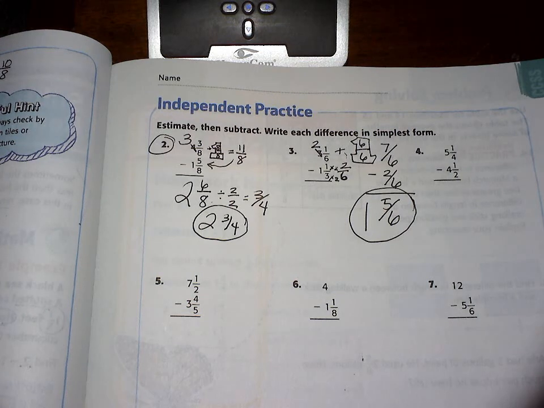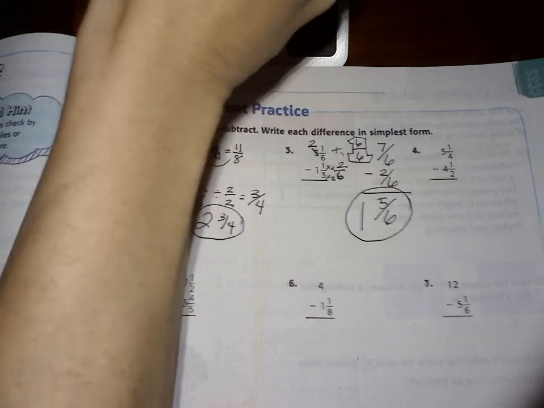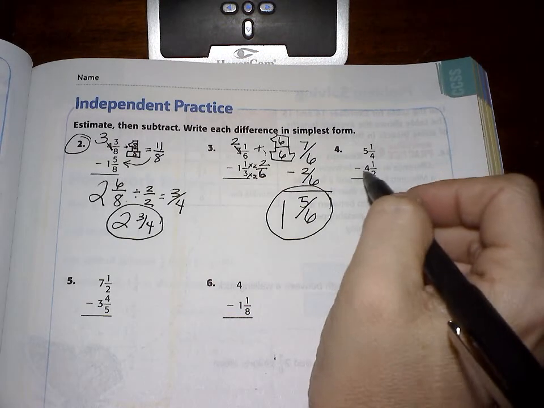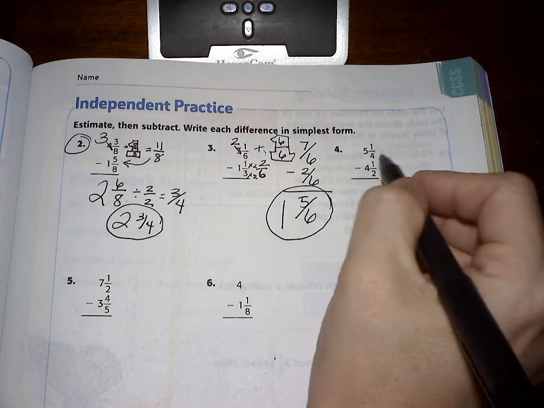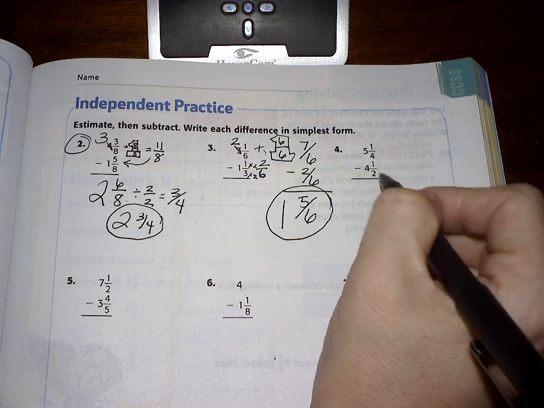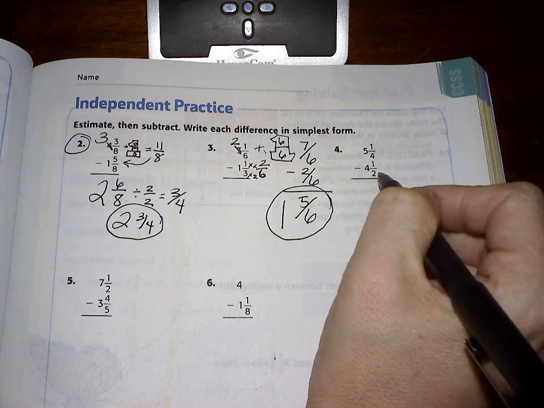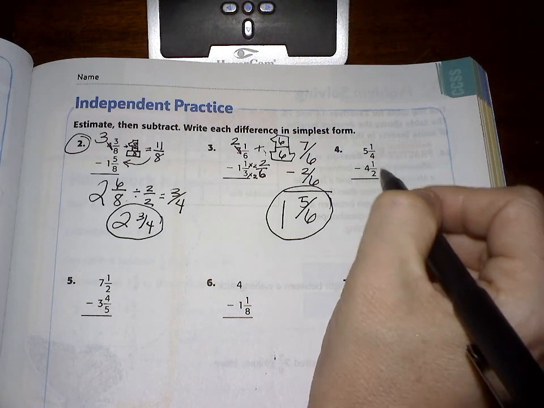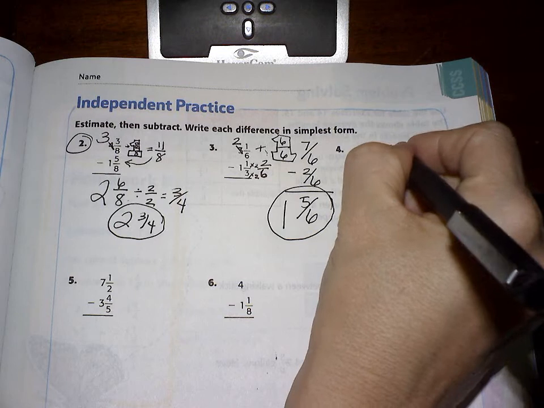Okay, so it's just one additional step if we have to borrow. One additional step from what we've been doing. Let's do number 4. 5 1/4 minus 4 1/2. Always check denominators first. I've got 1/4 and 1/2. That doesn't work. I've got to get a common denominator. Now, remember, I like to check, can the lowest number go into the biggest one? It can. So let's go with the biggest denominator there.